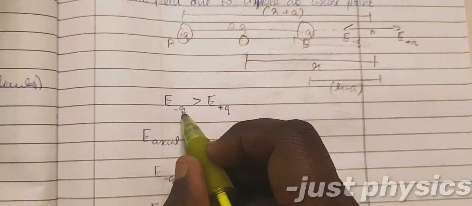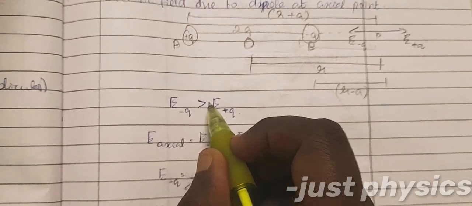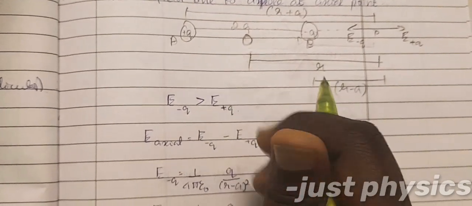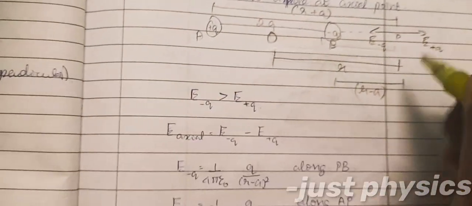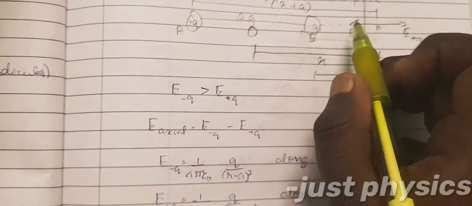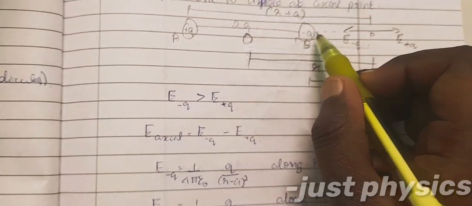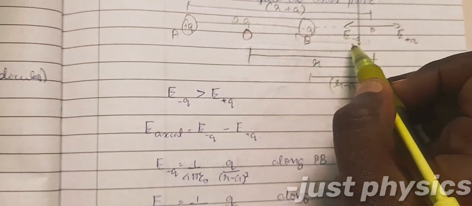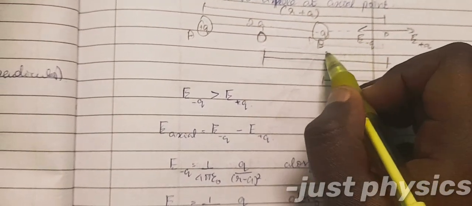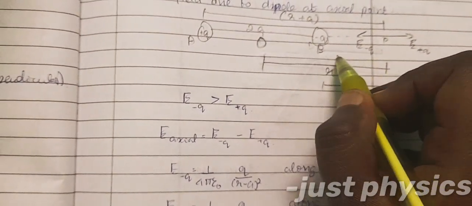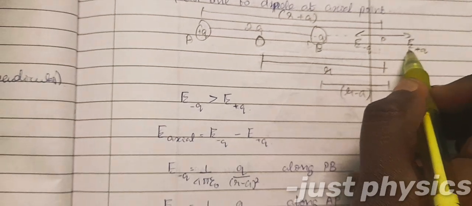Then our E minus q is much greater than E plus q. Why is that? From the diagram it is obvious. Look, for E minus q the distance over here is very small, lesser than for E plus q.